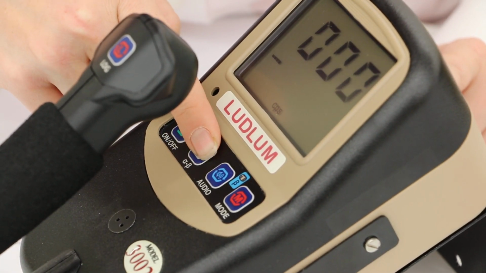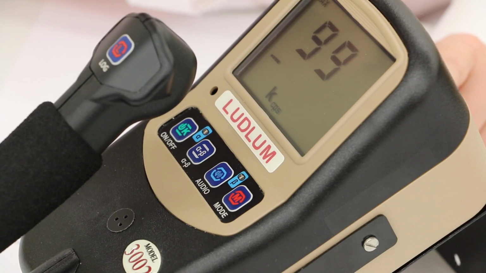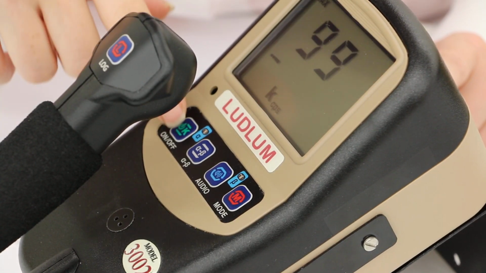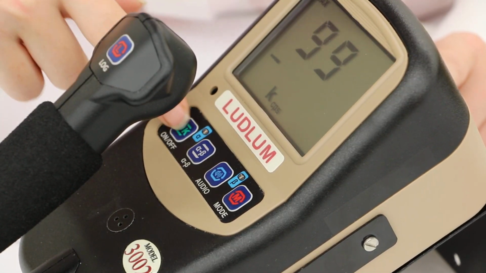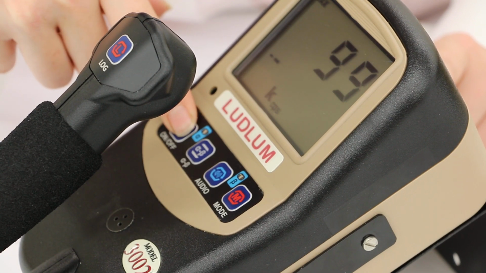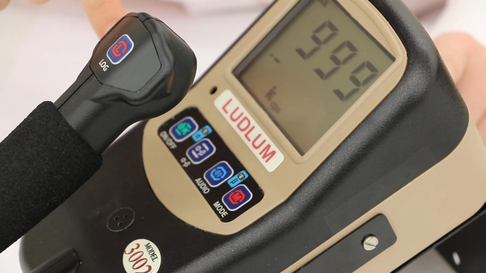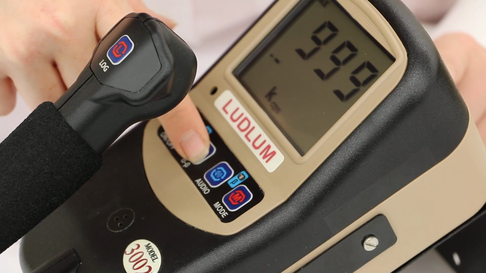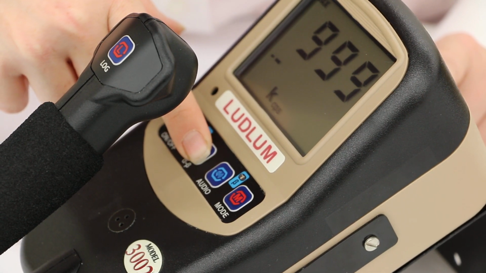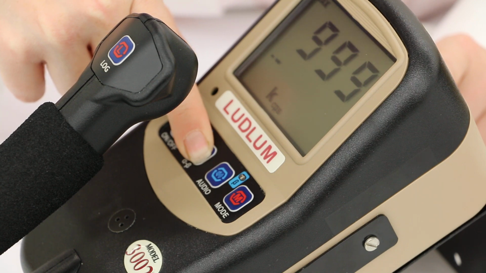Pressing the alpha beta button will move me to the next selection, which is the maximum display. And again, hitting the OK button will move me to the left and finally to a decimal position. Holding the alpha beta button for 3 seconds will return me to the page selection menu.